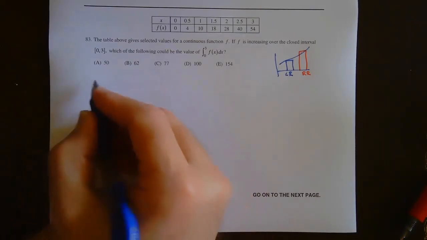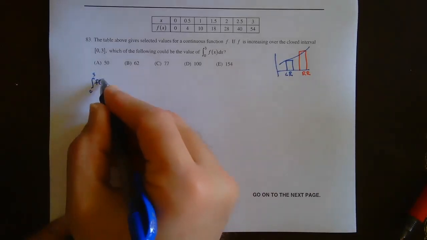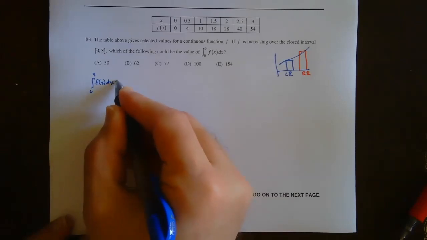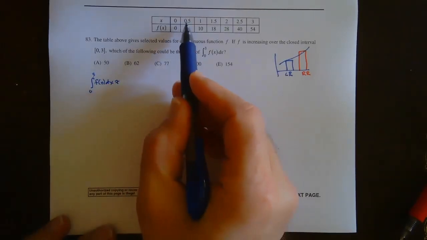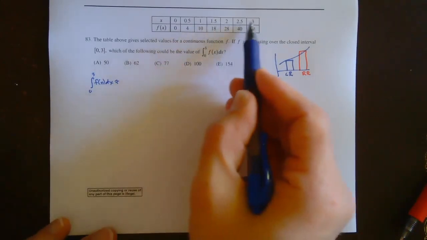So I know that the integral from 0 to 3 of f of x dx, okay, can be approximated. Now we're going to do intervals of 0.5. Now these are consistently going across, they're equal intervals, right?